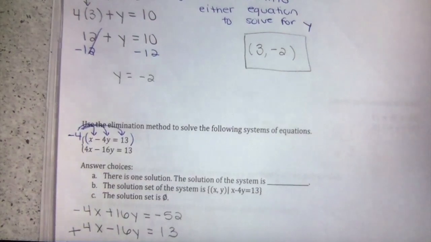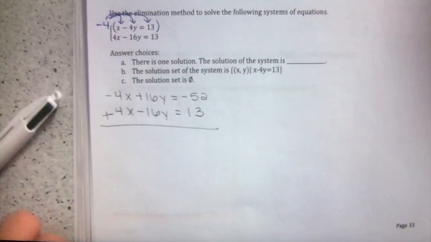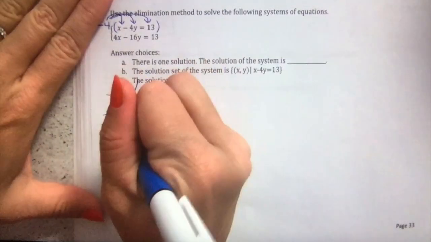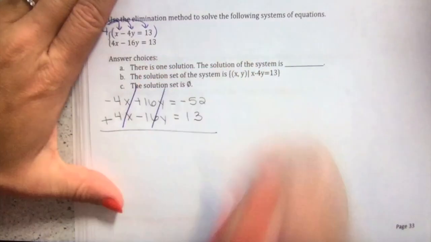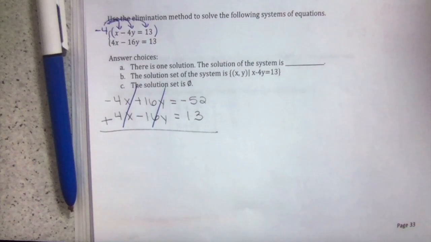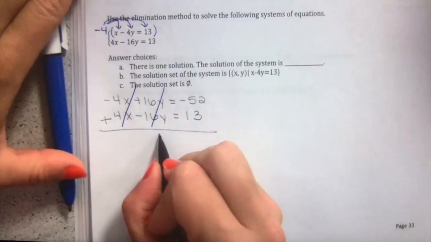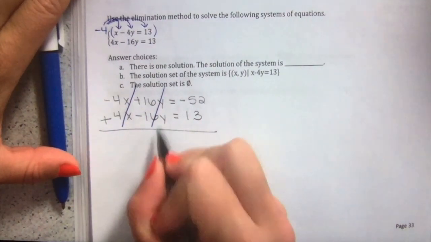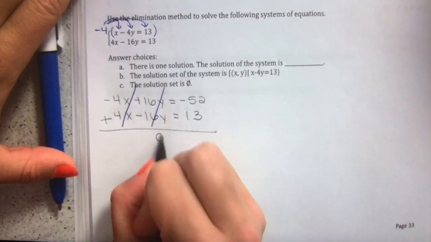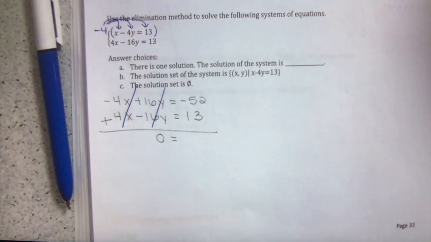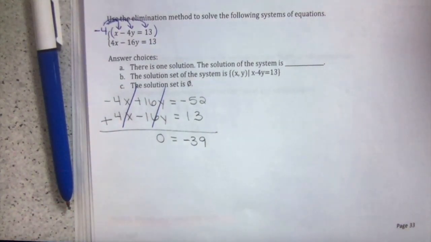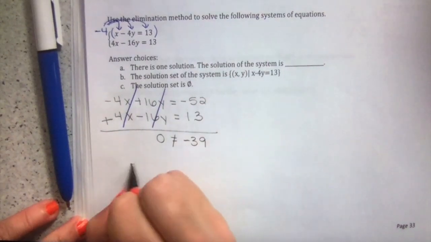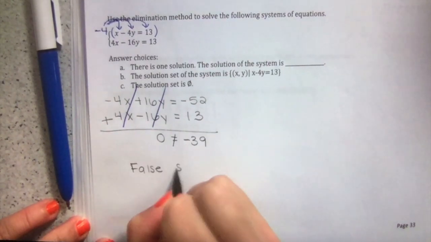Now when we add these two equations together, negative 4x plus 4x eliminate, they cancel out. Negative 16y plus 16y, they eliminate too. So what's left on the left-hand side? Nothing. So 0 equals negative 52 plus 13, which is negative 39. Does 0 equal negative 39? No. That's a false statement, so there is no solution.